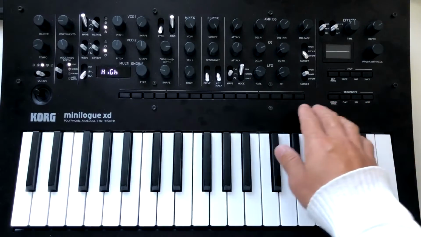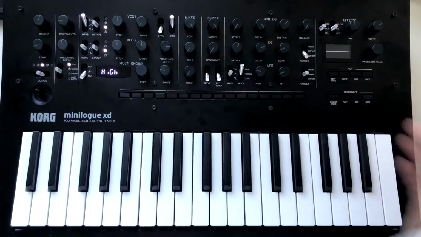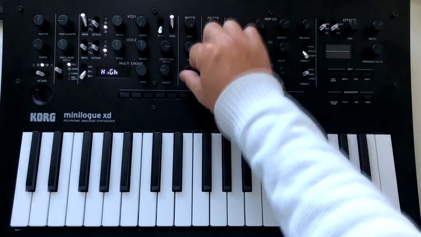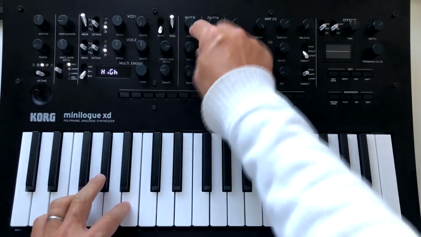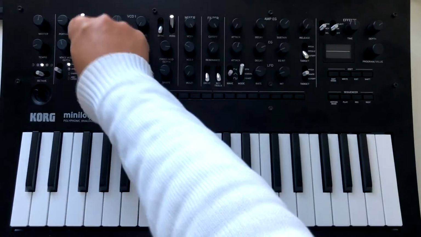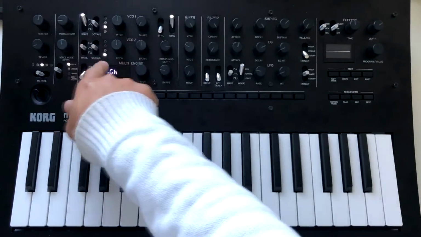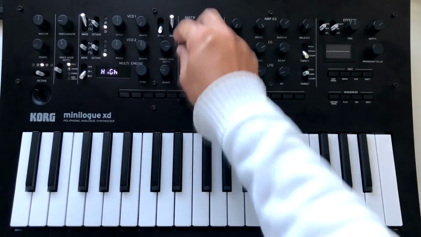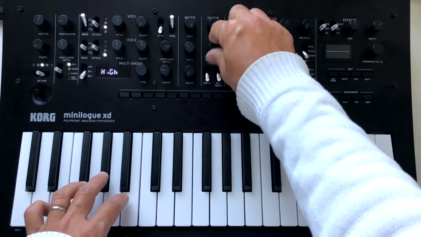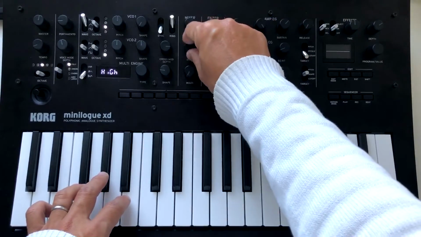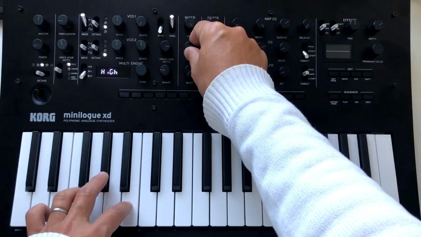Okay, what else can we do? So far we're only really using one oscillator. Let's try to use the second oscillator. Maybe give it more of a low end. Let's choose the sine wave and give it a lower octave and see how it sounds. Sorry, this is the resonance. I want to turn on the mixer so we can hear the second oscillator.